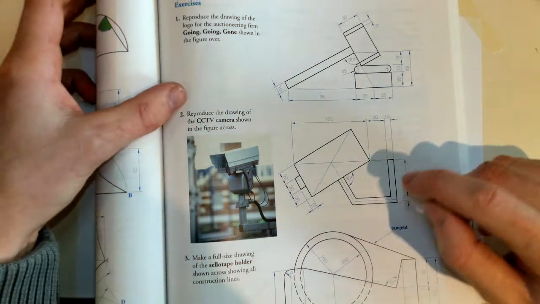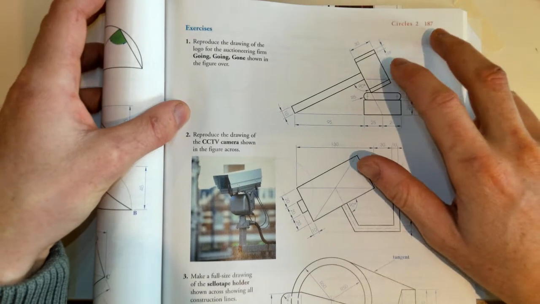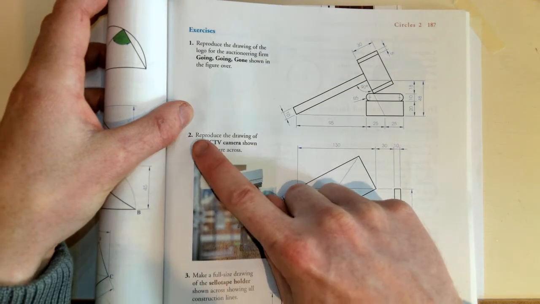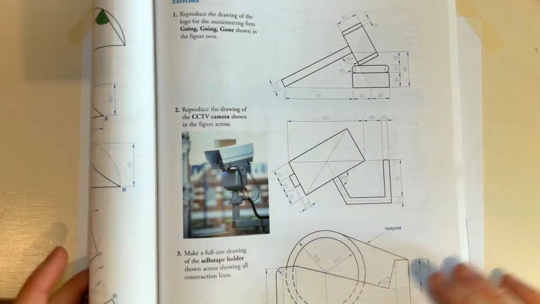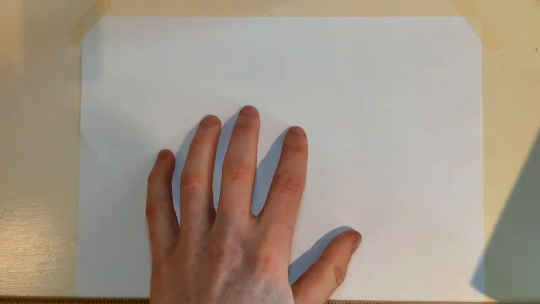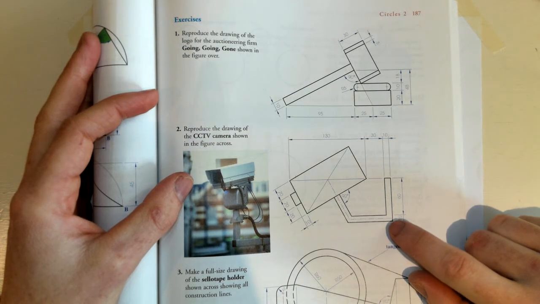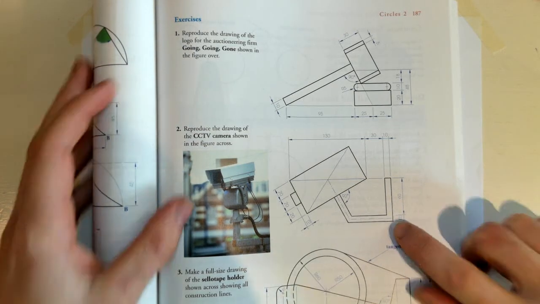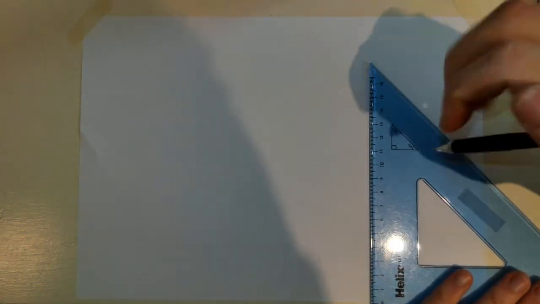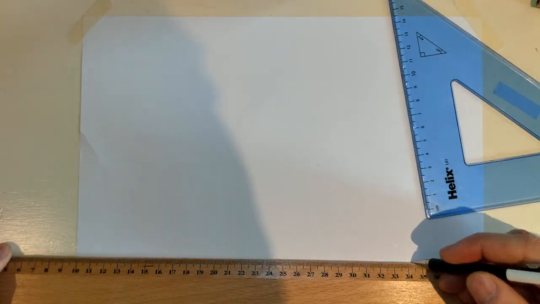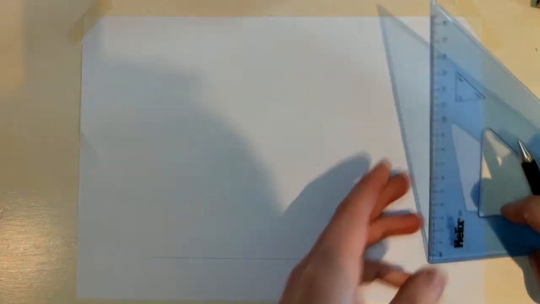Now, I'm going to work through page 187, question 2. And once again, I'm going to do this on an A4 page, so it will fit nicely on an A4 page. Now, to begin with, I'm going to find this bottom right corner. So I'm going to measure up 30 from the bottom of my page, and I'm going to measure in, put in a construction line along the bottom, and I'm going to measure in 70 from the right hand side, like so.